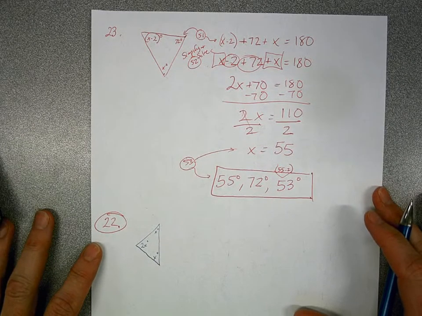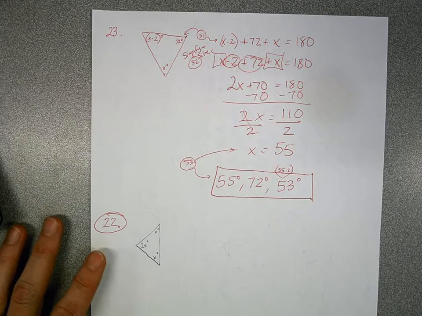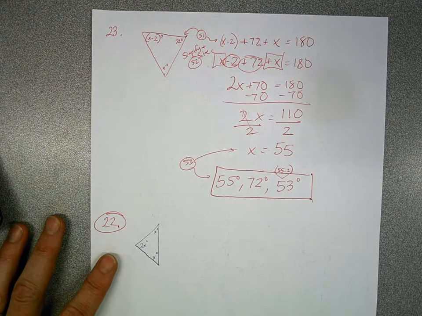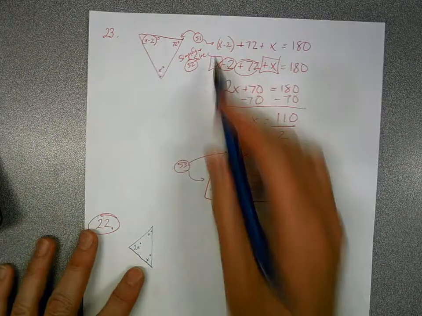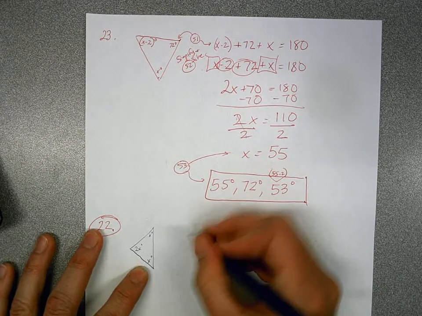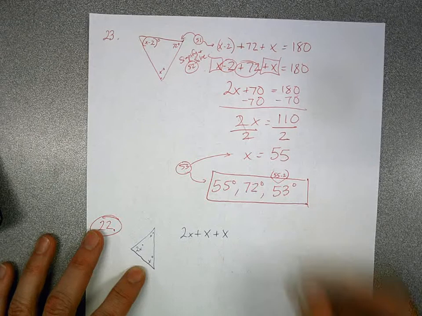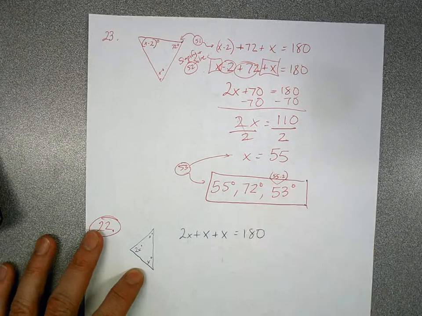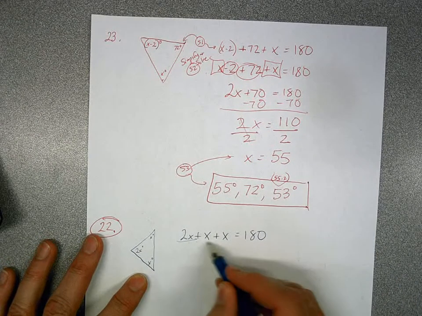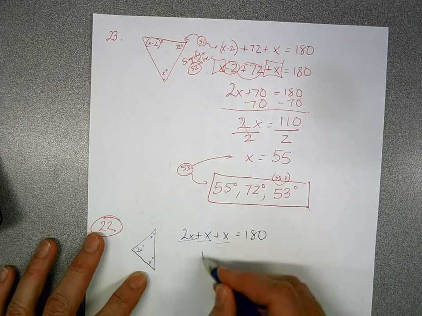All right, here we go. Find the measures of the angles in each triangle. Well, it's very similar to this one up here. So I'm going to add all of these up. We know the sum of all three angles equals 180. So if I combine like terms here, it's 2x plus x plus x. Well, that's 4x equals 180.